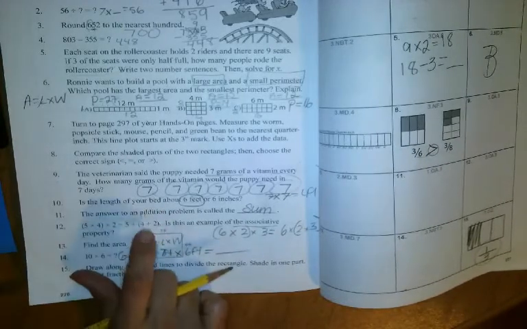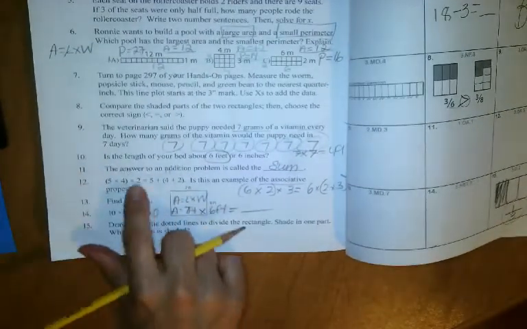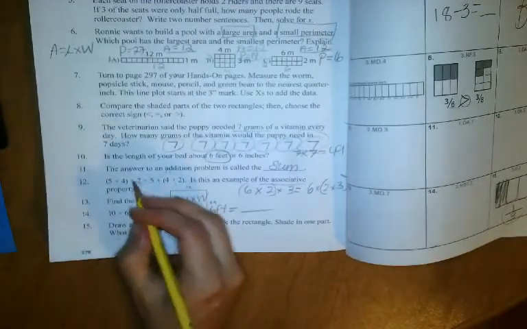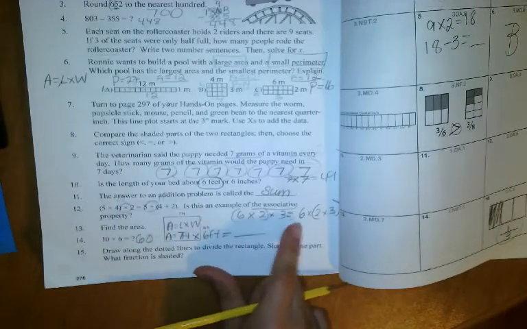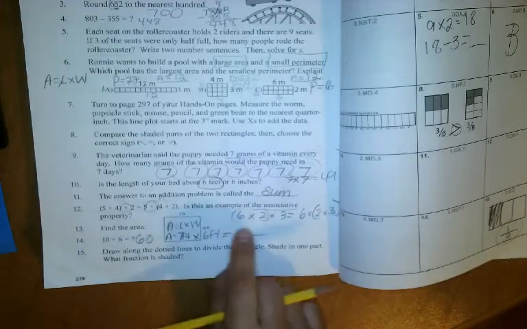Here's the associative property. I said this didn't look right because of the order of operations, multiplication and addition, they don't match because they have to have the same order of operation. So I put an example here. 6 times 2 times 3, 6 times 2 times 3. The only thing that changed was the place of my parentheses.